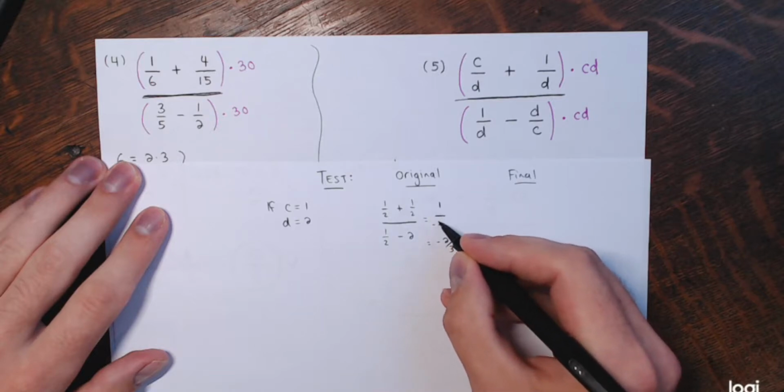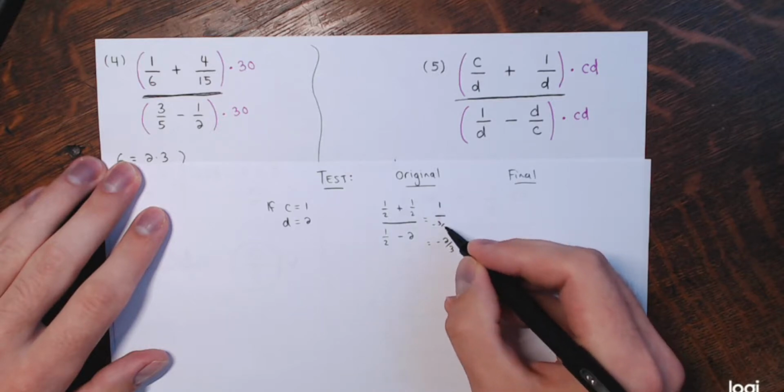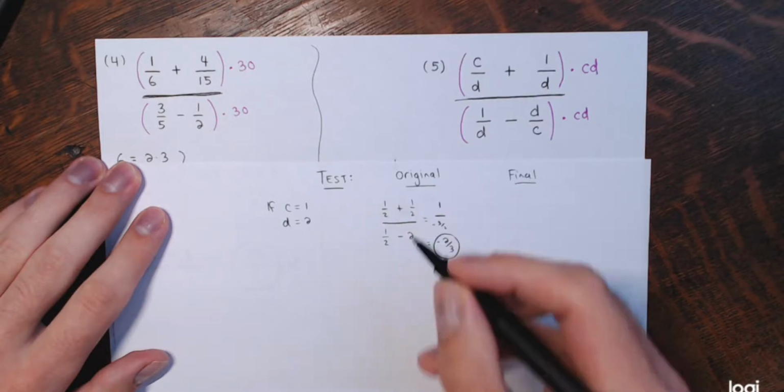Remember, division is multiplying by the reciprocal. 1 divided by negative 3/2 would be 1 times negative 2/3. We get negative 2/3 for the original expression's value.